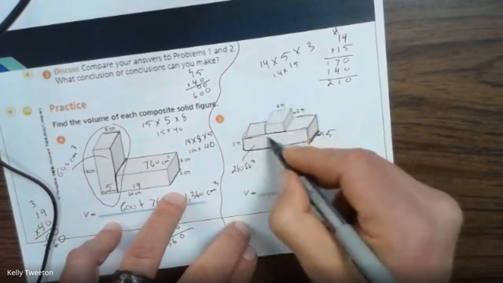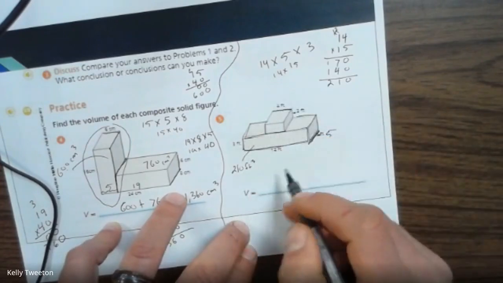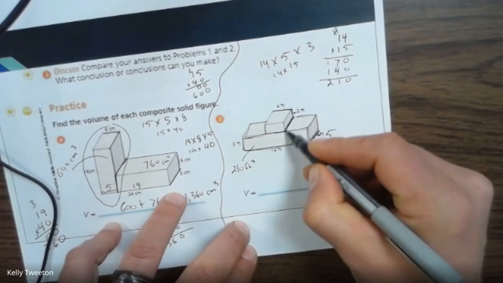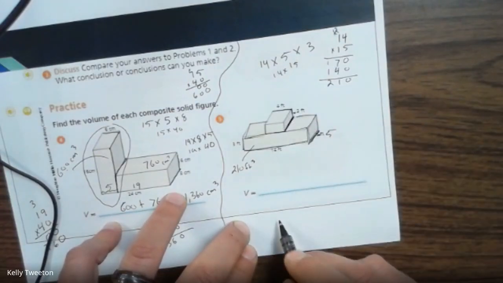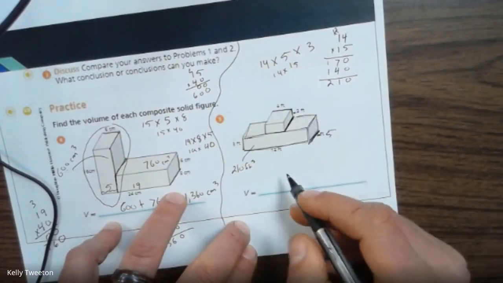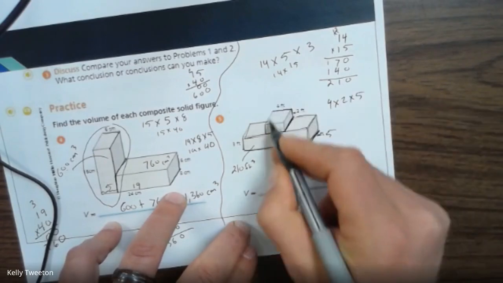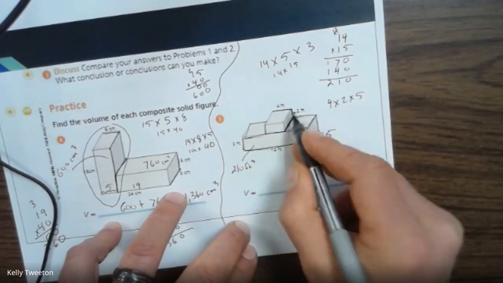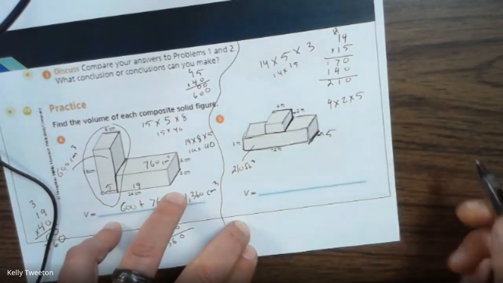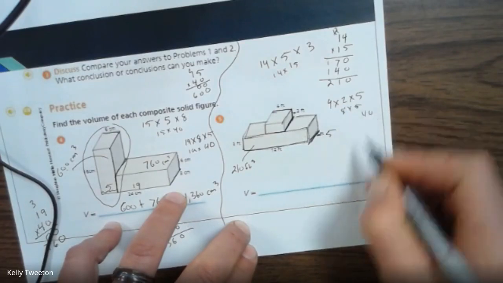But now I have to do the top. Okay? I see it's 4 wide. I see it's 2 tall. But how long is this right there? What's that side? Right, it's the same as this width. They're all the same. So it would be 4 by 2 by 5. Remember, it doesn't matter what order you write these numbers. 4, 5, 2, whichever order. Just know that's 4, 2, and 5. 4 times 2 is 8. 8 times 5 is 40.